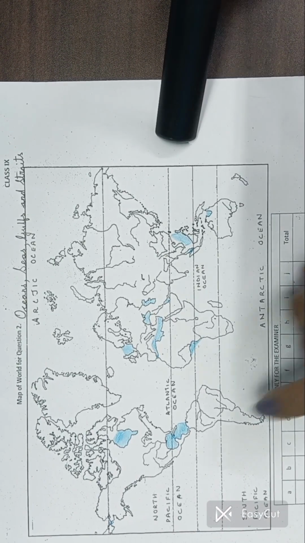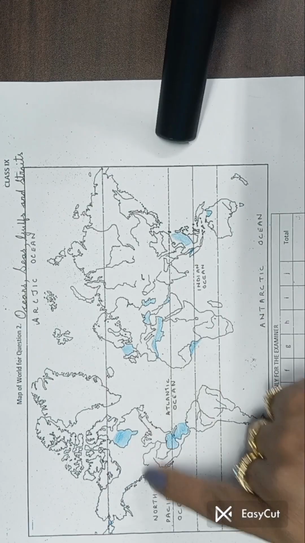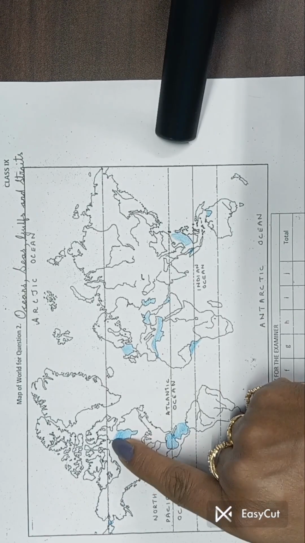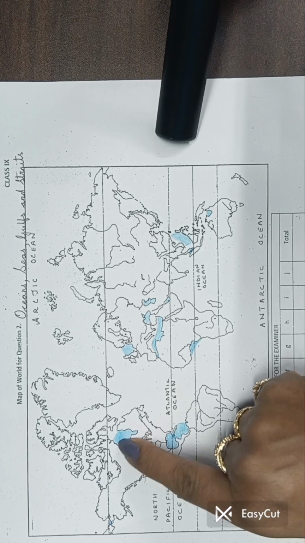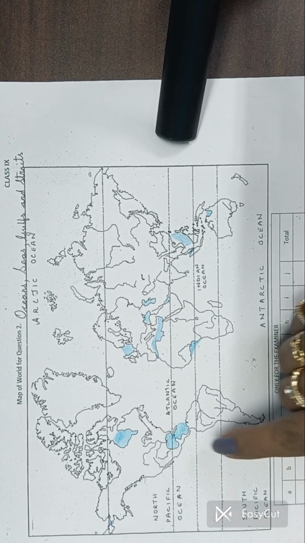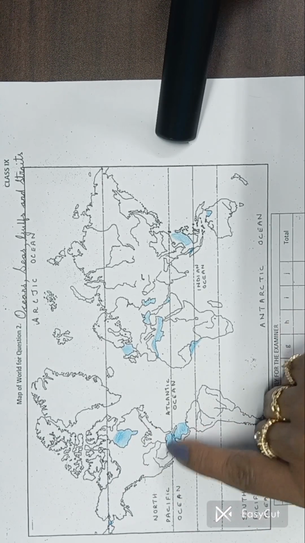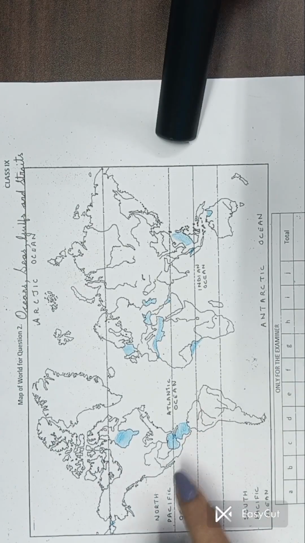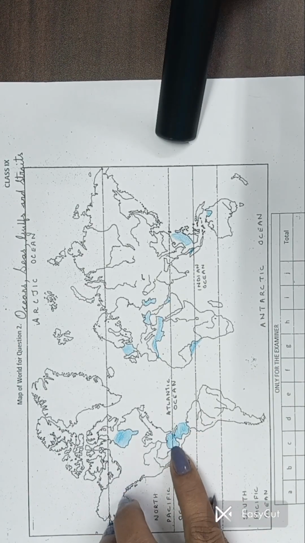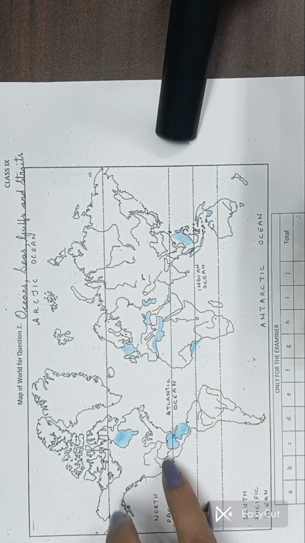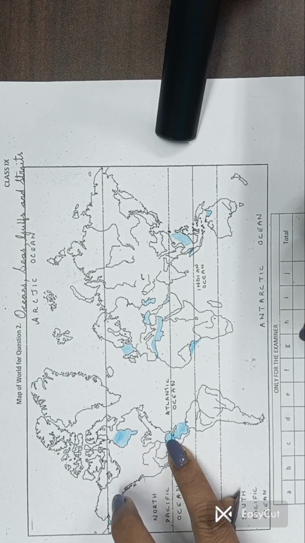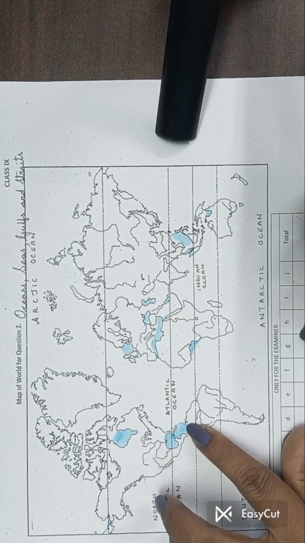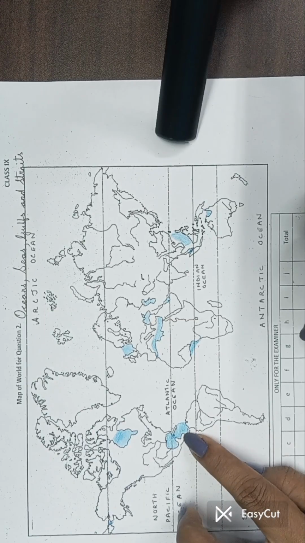Next we go to Hudson Bay. Make sure that your shading does not cross this line. Beyond this, do not shade Hudson Bay. Next, here we have Gulf of Mexico. Gulf of Mexico is only this region. So you know that Mexico is here and this is your Gulf of Mexico. Below that, close to this isthmus, you have Caribbean Sea.